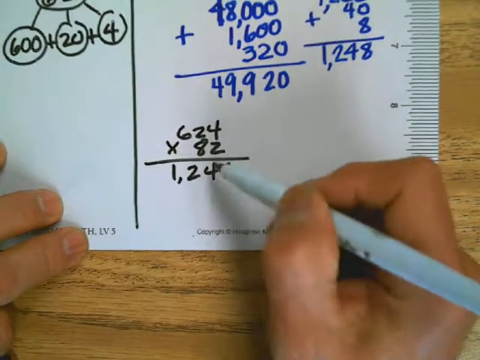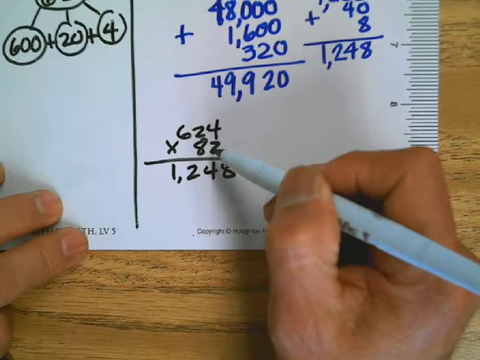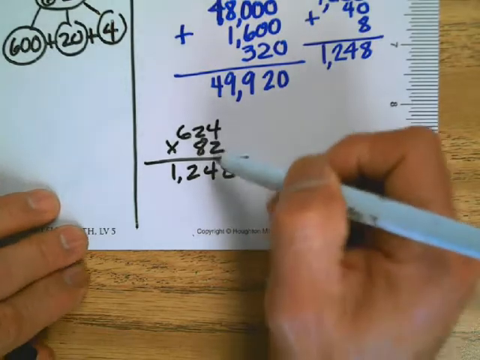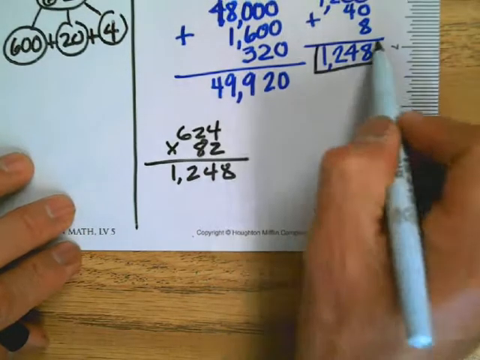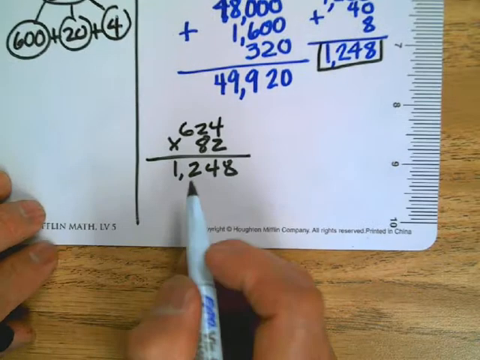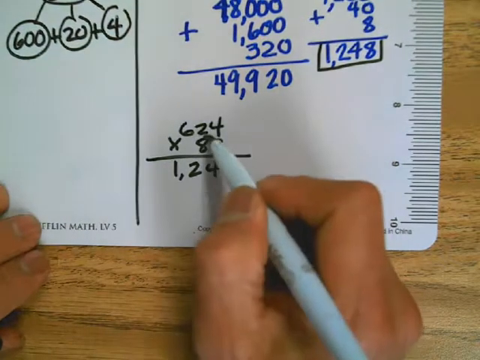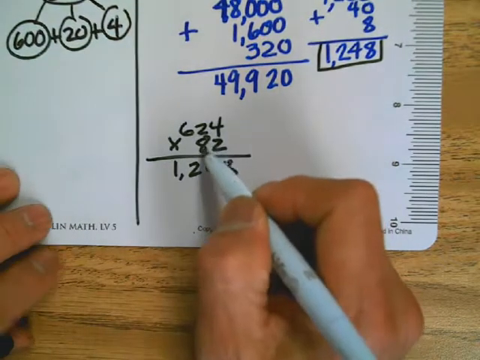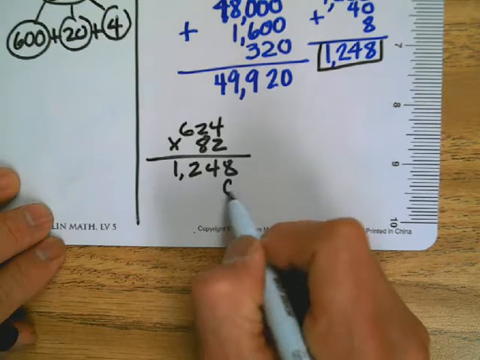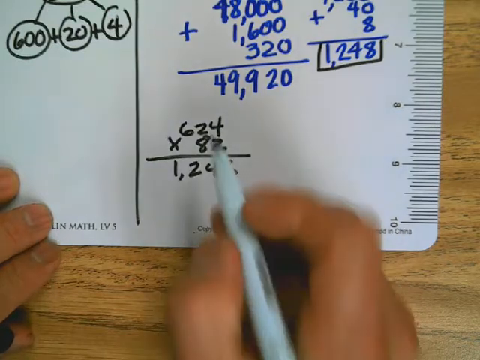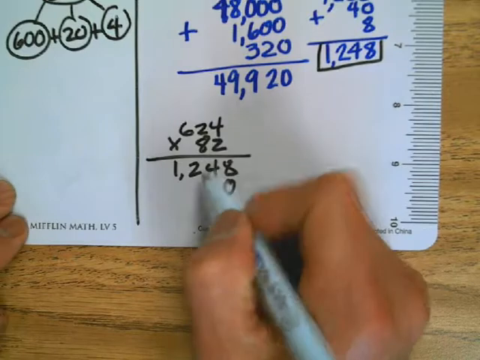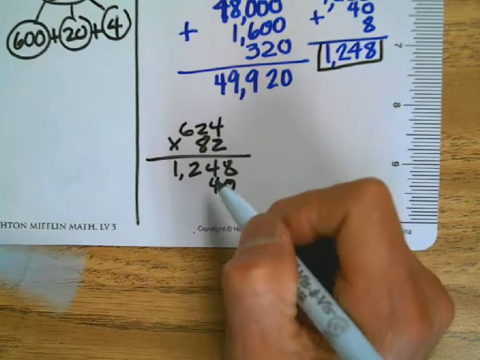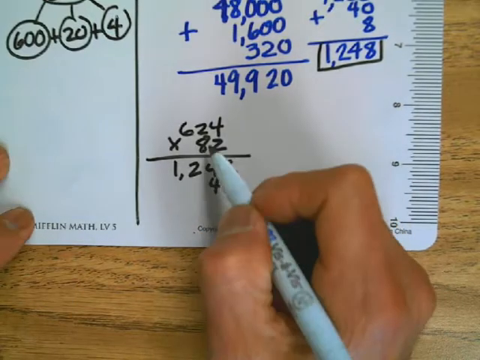Now, this is 8, but this is 8 tens. So we have to hold the place for the ones. And then we multiply. 8 times 4 equals 24. And you carry 2 over. I usually carry that in my hands. So 8 times 2 equals 16 plus 2 equals 18. We carry 1 over. And 8 times 6 equals 48 plus 1 equals 49. Is that correct, my friends? Yes.